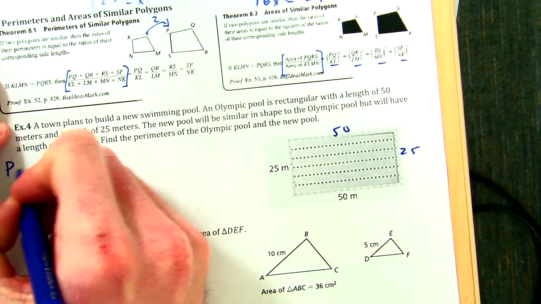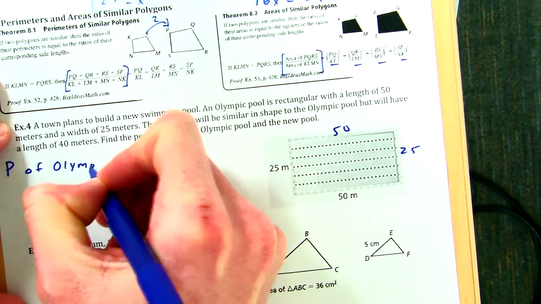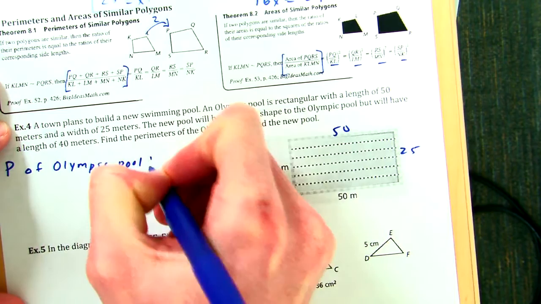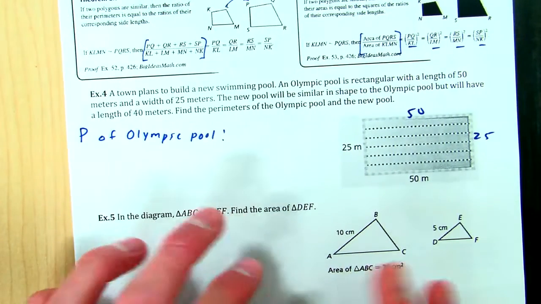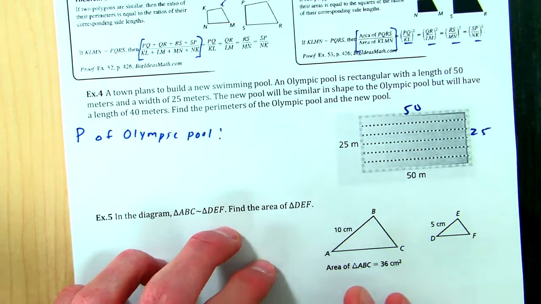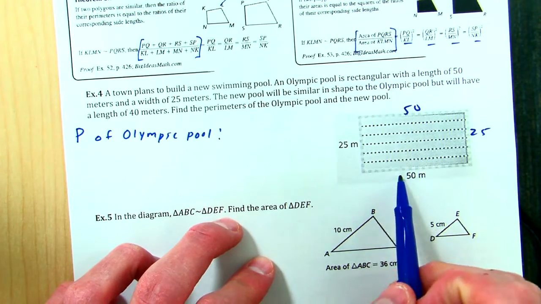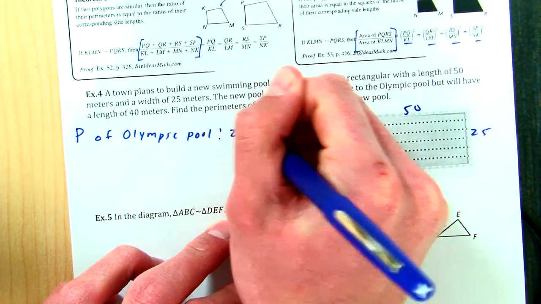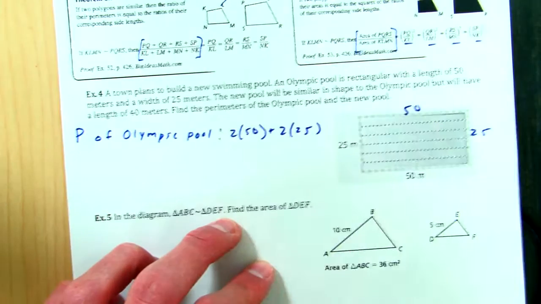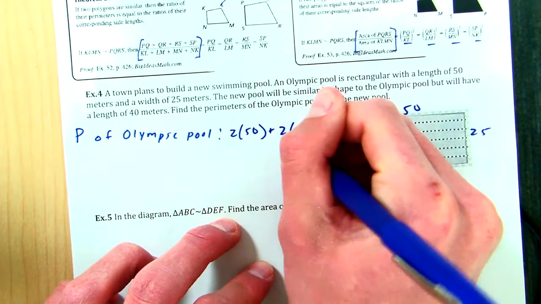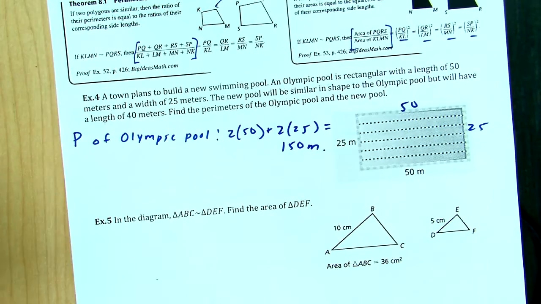Well, the perimeter of this pool right here, the Olympic pool, should be pretty easy, right? Because the perimeter of the Olympic pool doesn't really have to take any of this proportionality stuff into effect, because all you're really doing is just adding up all these sides, right? So you take 50 plus 50 plus 25 plus 25, and when you add all those up you get 150 meters. So the perimeter of the Olympic pool is 150 meters.